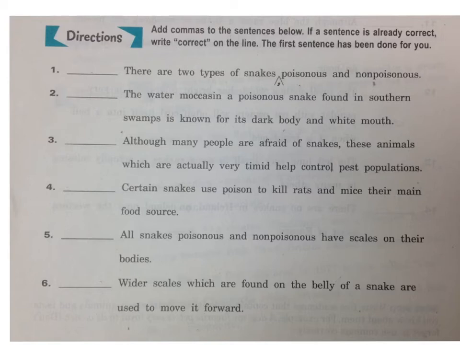The directions: Add commas to the sentences below. If a sentence is already correct, write correct on the line. The first sentence has been done for you. Now these 6, all of these need commas. It's only on page 12 that 2 of them are correct. So let's look at these. Number 1, there are 2 types of snakes, poisonous and non-poisonous. So we put a comma here because it is telling us about the snakes, poisonous, non-poisonous.